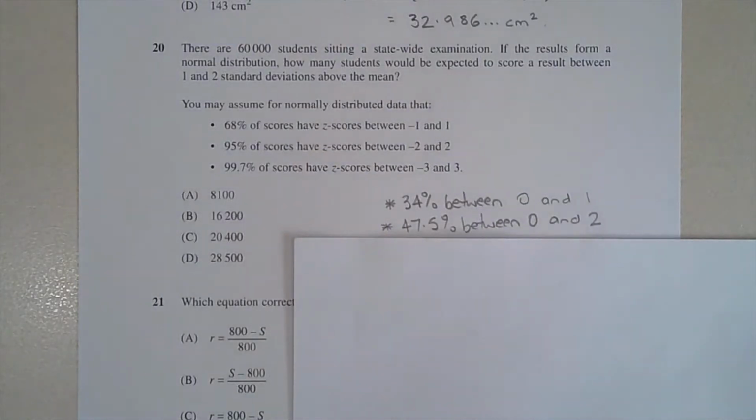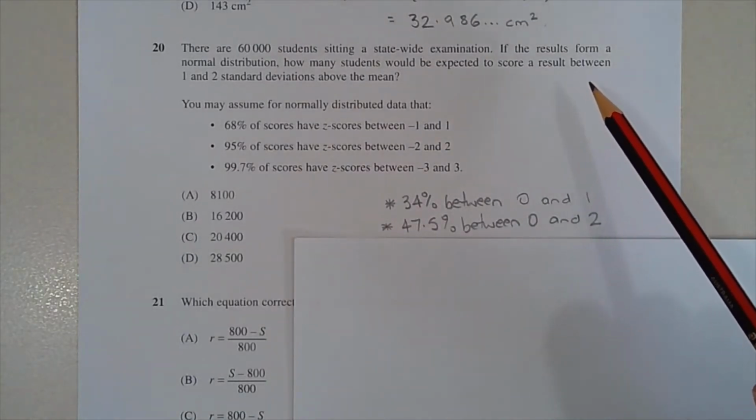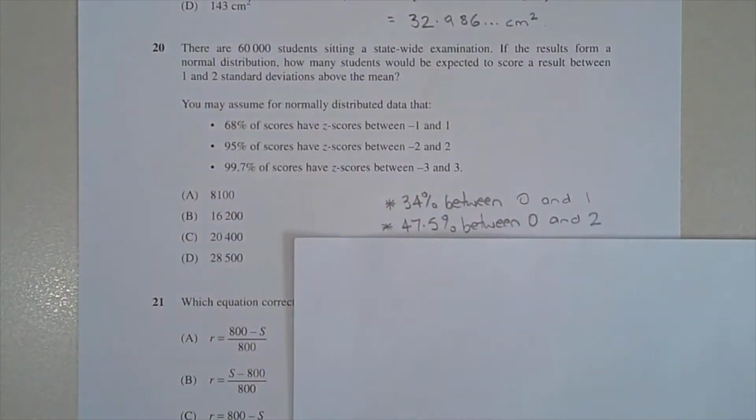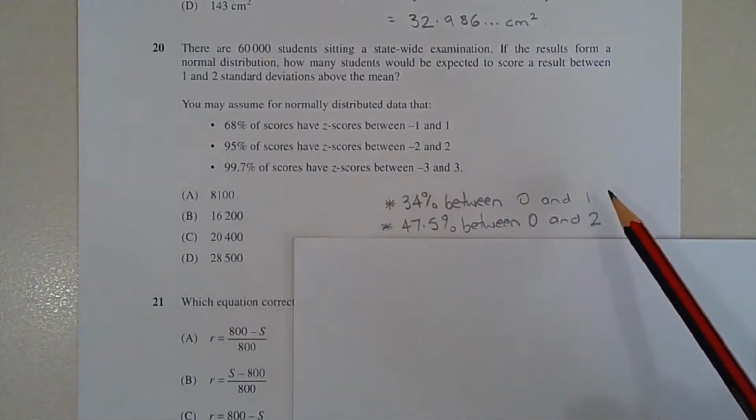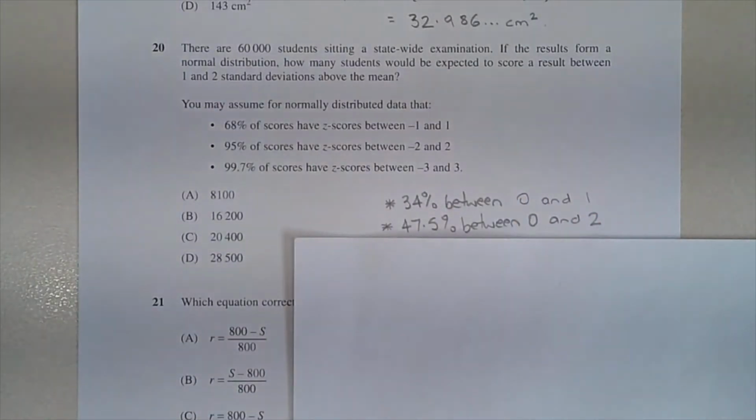Now you can see probably what I'm about to do next. I'll need to subtract one from the other because we're interested in the number of scores between 1 and 2 standard deviations above the mean, not between 0 and 1 or between -1 and 1. So it's like working out a composite area.